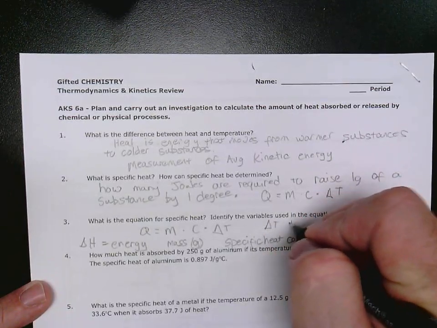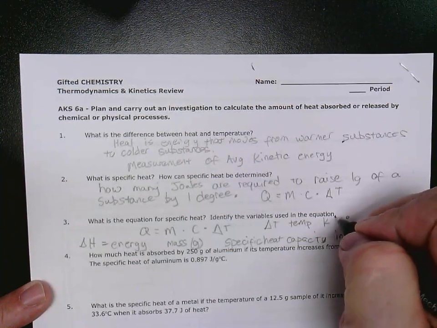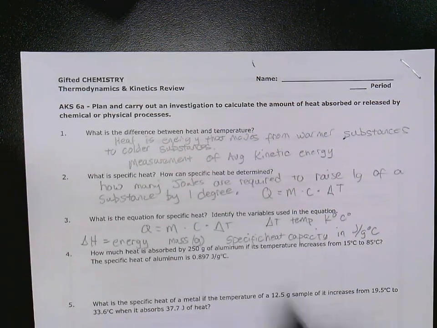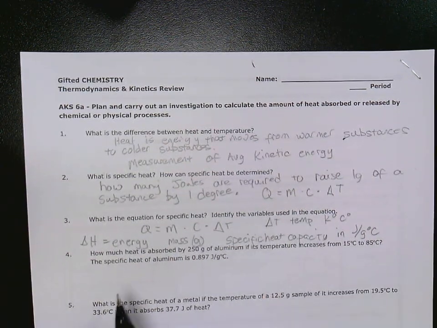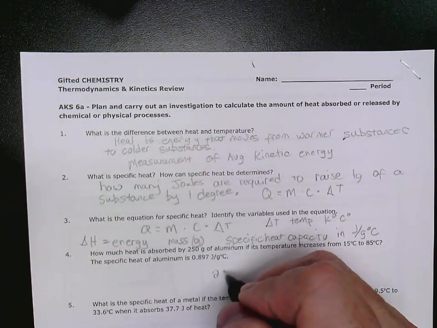Delta T is the temperature change. And you can use kelvins or Celsius. It doesn't matter, because a transfer of 10 degrees, like 273 to 283 Kelvin, is the same as 0 to 10 in Celsius. So the delta T doesn't change. It's still 10 degrees.